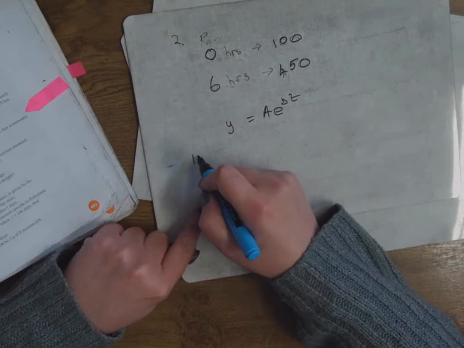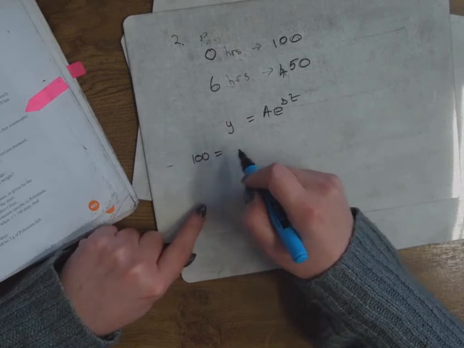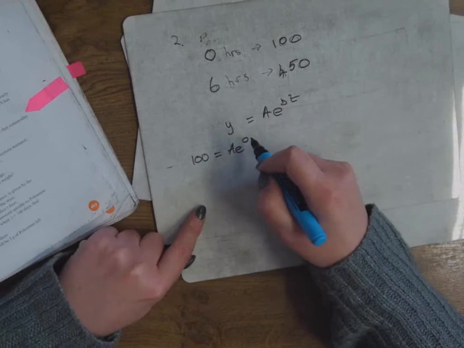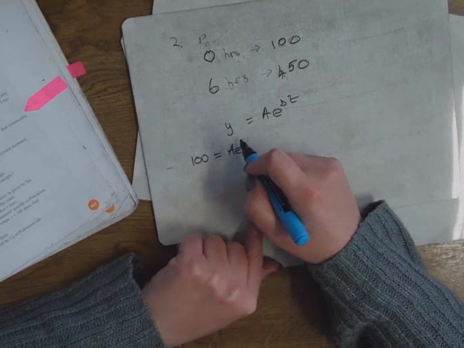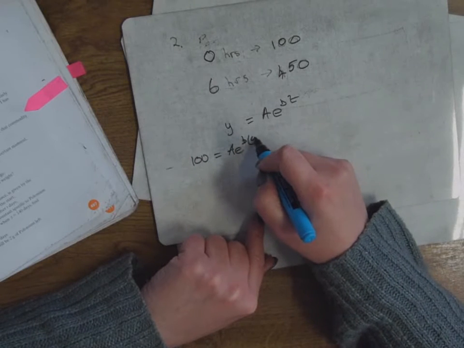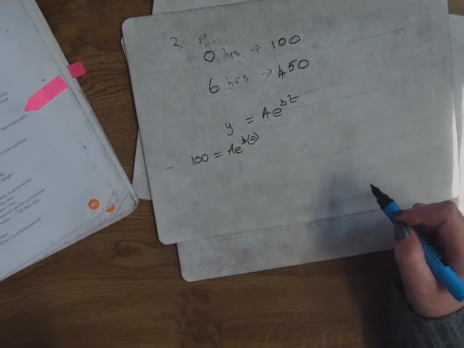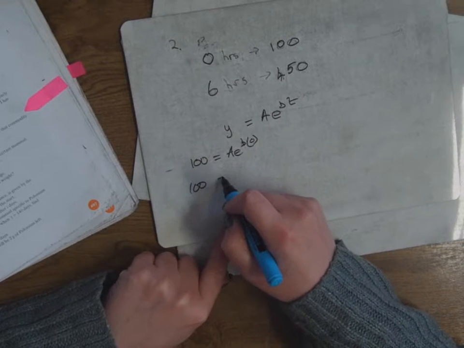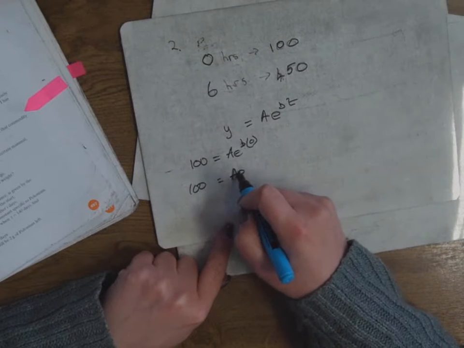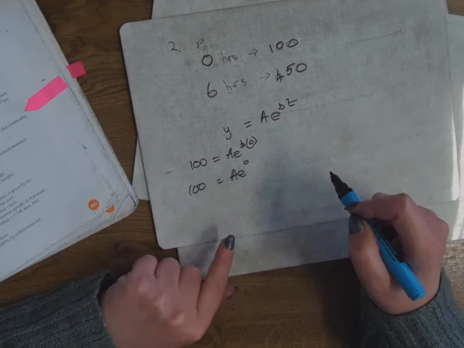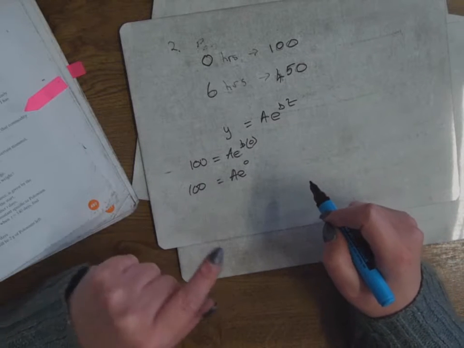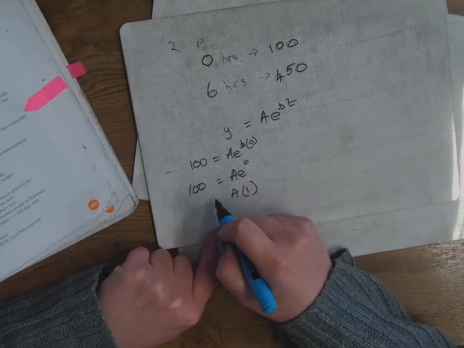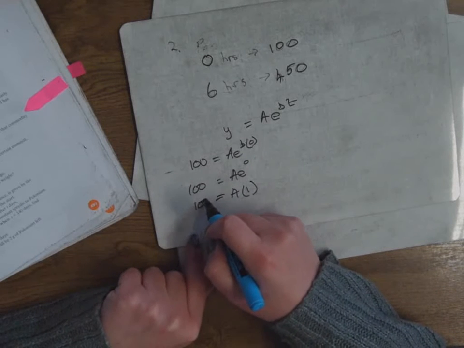When t is 0, y is 100, so e to the power of 0 times b. Agreed? That's the first piece of information. 100 is equal to a times e to the power of 0, 0 times b is 0, and anything to the power of 0 is 1, so that's a times 1 equals 100, so that means a is equal to 100.